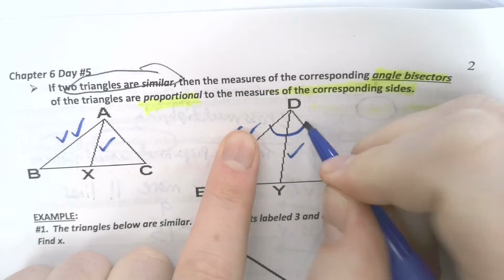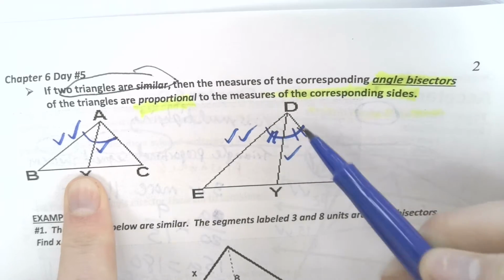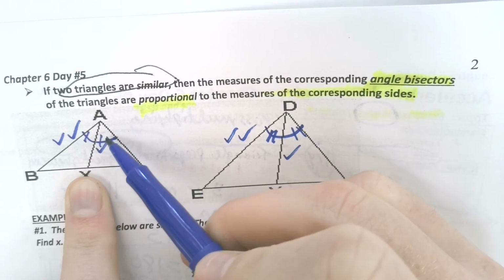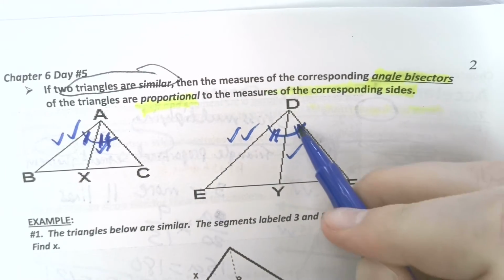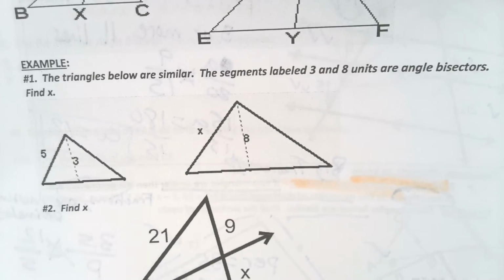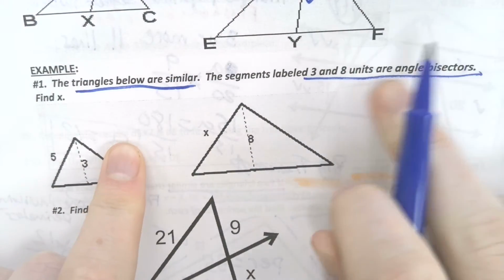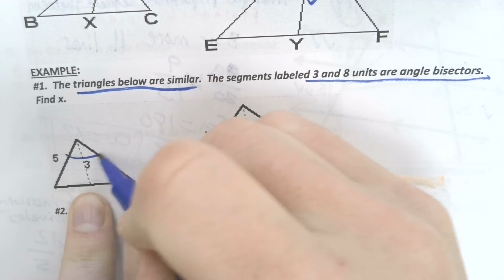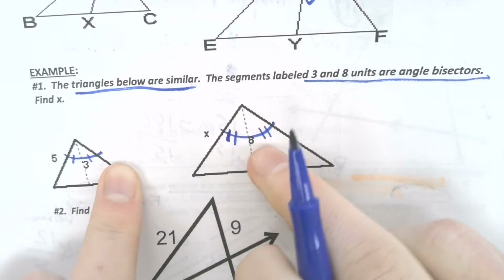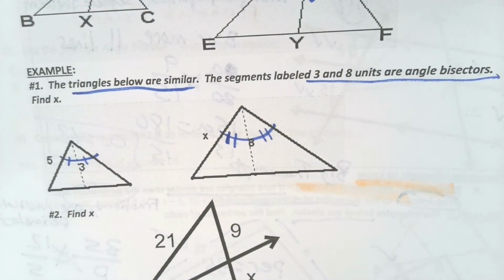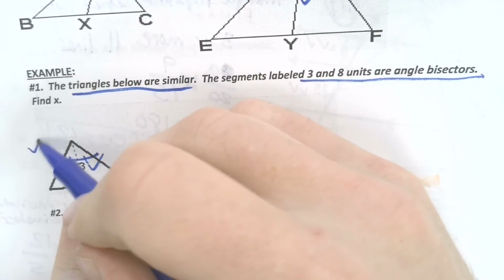That is true if, once again, we have angle bisectors labeled 1 and 1, 2 and 2. Let's see how that works below here. The triangles are similar. The segments labeled 3 and 8 are angle bisectors, so those angles are the same. These angles are the same. That means the bisectors are going to be proportional, as are the sides.